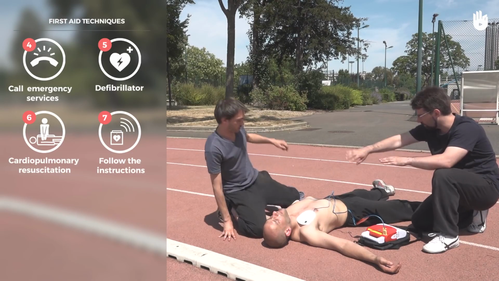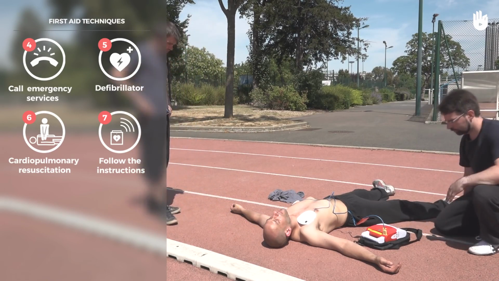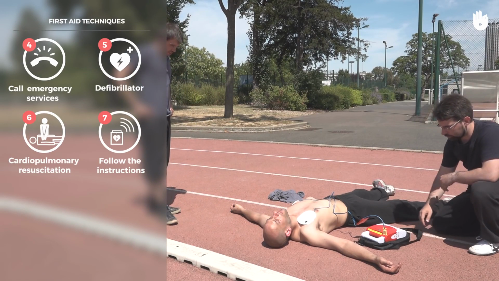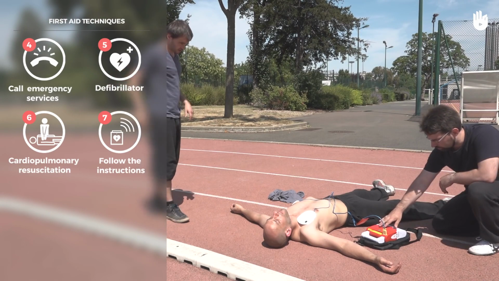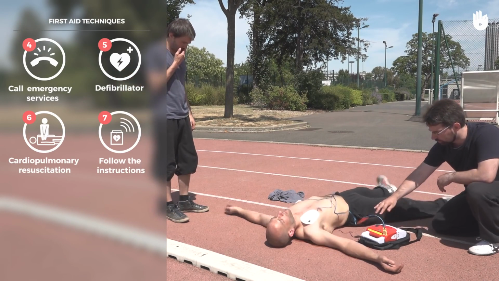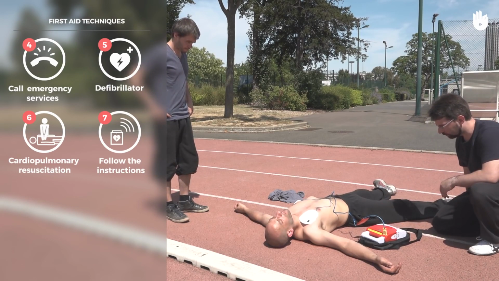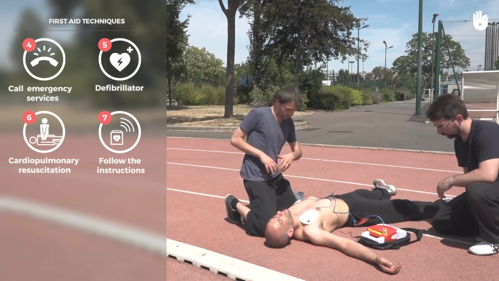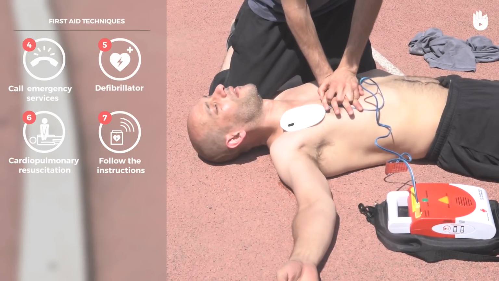Make sure that nobody is in contact with the casualty while the defibrillator is analyzing the casualty's heart rhythm. Follow the instructions of the device, which will indicate whether you should administer a shock or continue with chest compressions. Continue in this way until the emergency services can take over, or until the casualty begins breathing normally again.